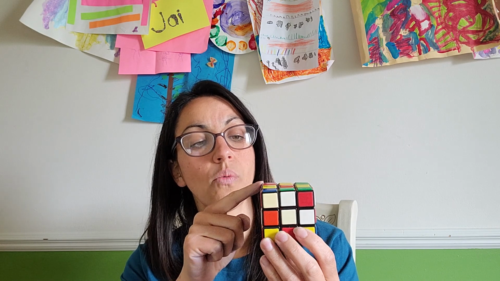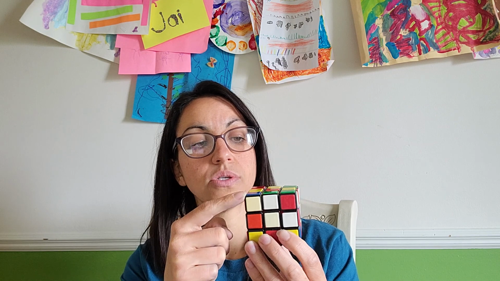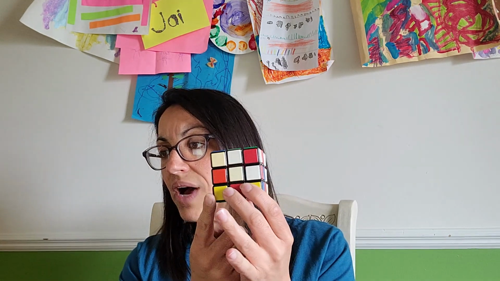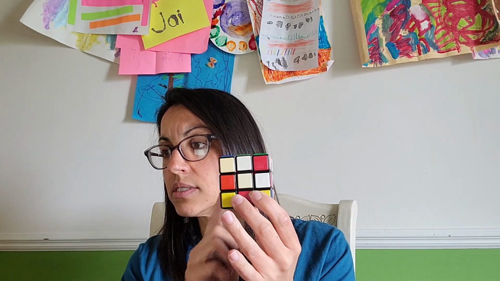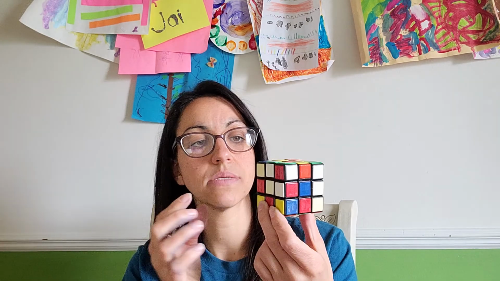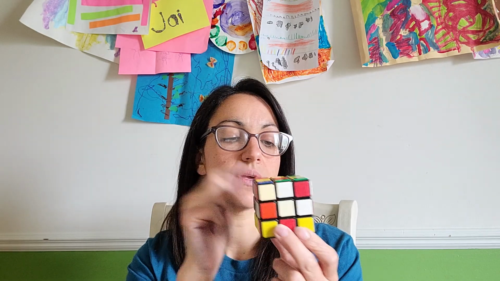Ready? 1, 2, 3, 4, 5, 6, 7, 8. So when the 2 lines meet together to make a corner, that's a vertice. 1, 2, 3, 4, 5, 6, 7, 8.